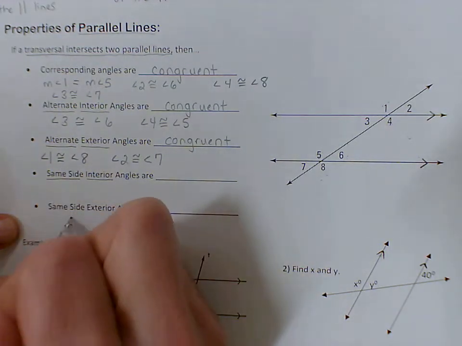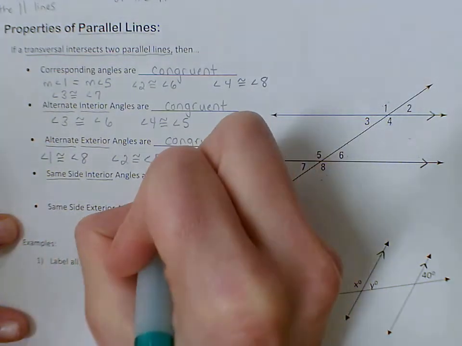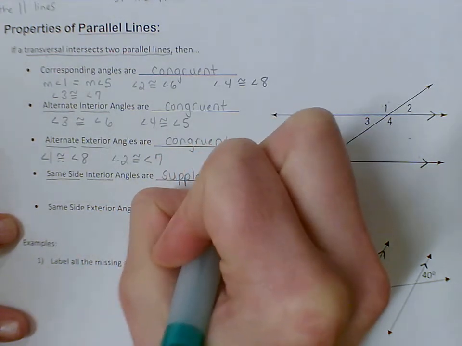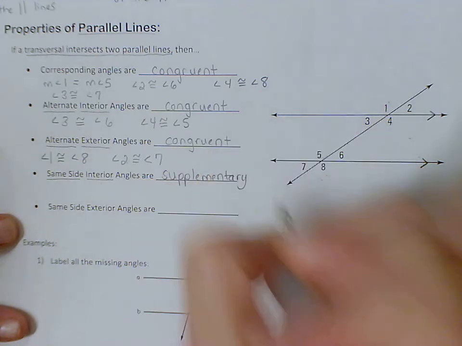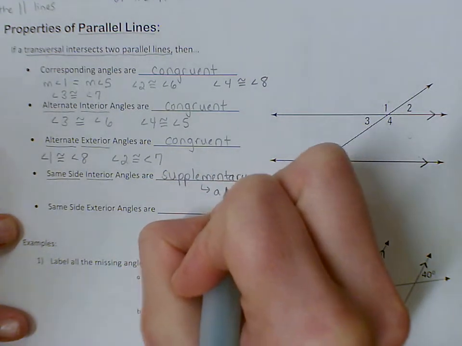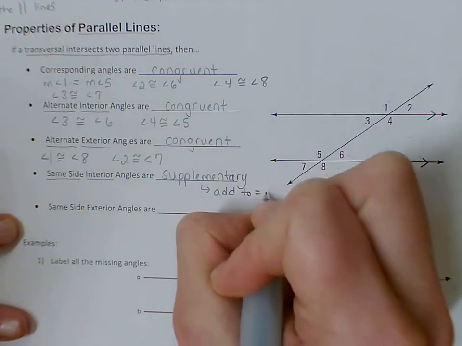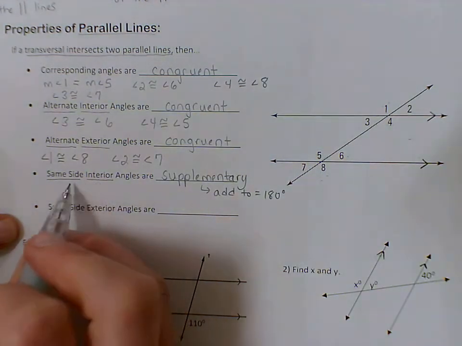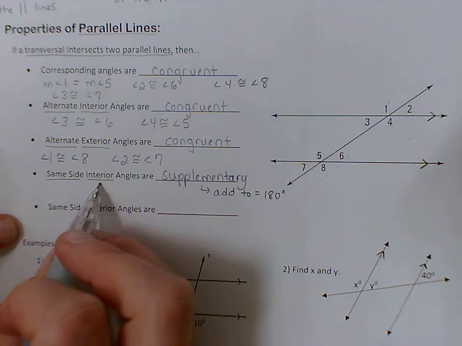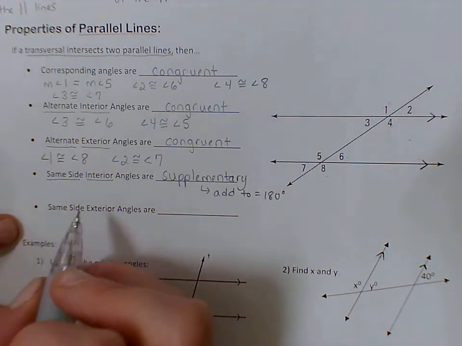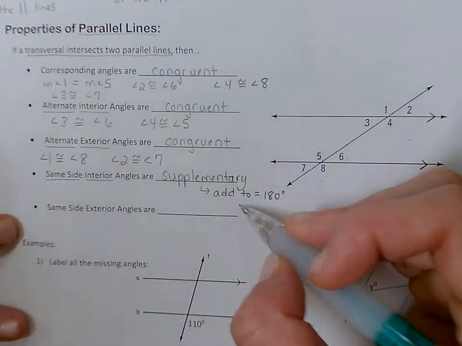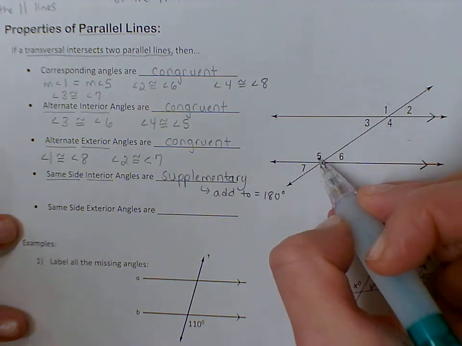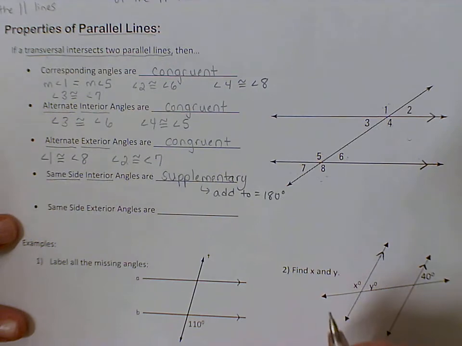Well, same side anything will always be what's called supplementary. So if you remember from our last video, supplementary means that they add to equal 180 degrees. So if you realize that they're same side interior or same side exterior, then that means you have to add them and then equal them to 180. So like 3 and 5, you would have to add to equal 180.